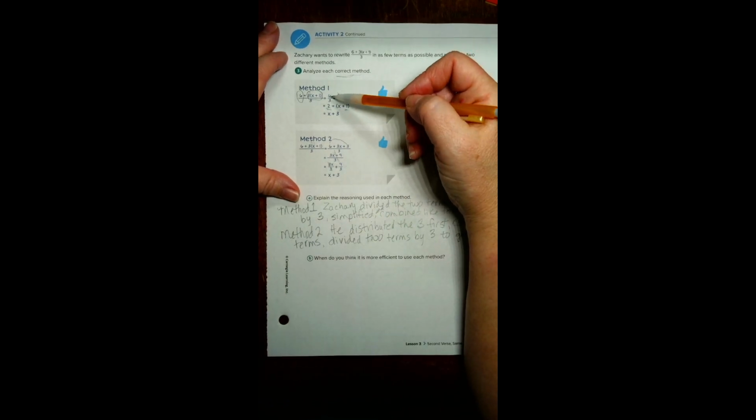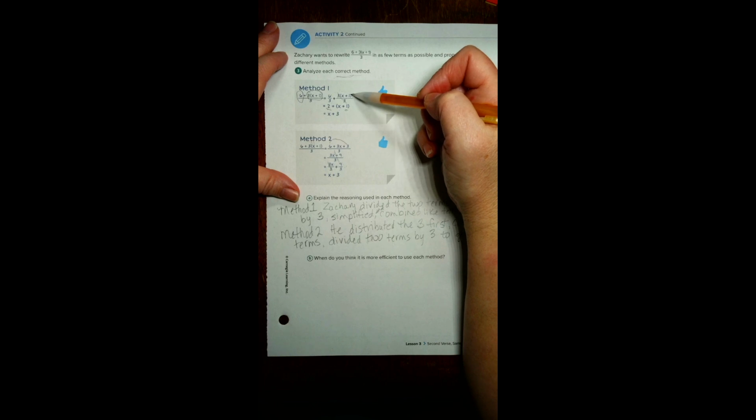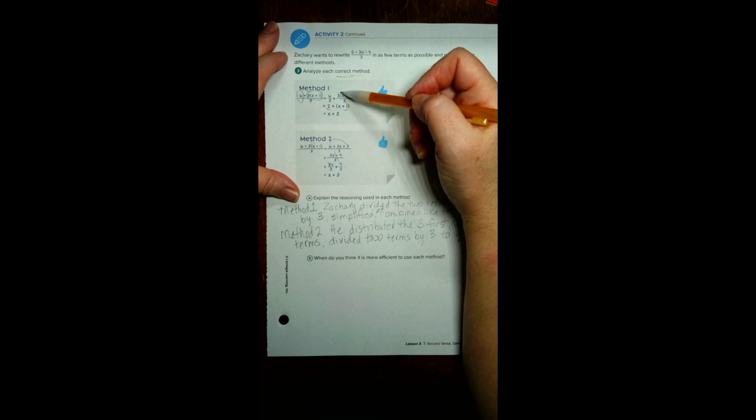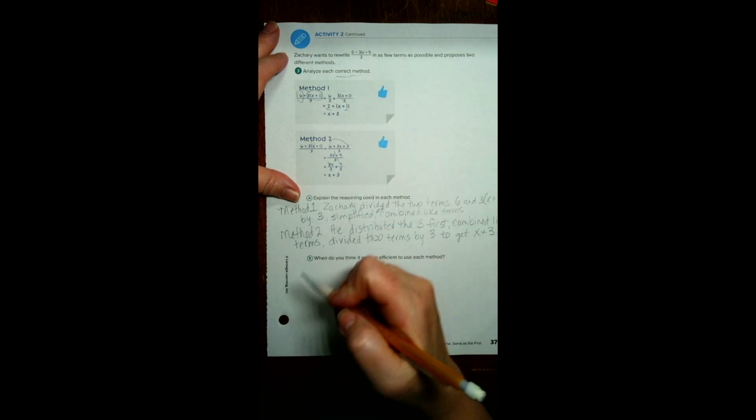So when do you think it's more efficient to use each method? Well, I guess this method works if every one of the denominators divides evenly into the numerator.